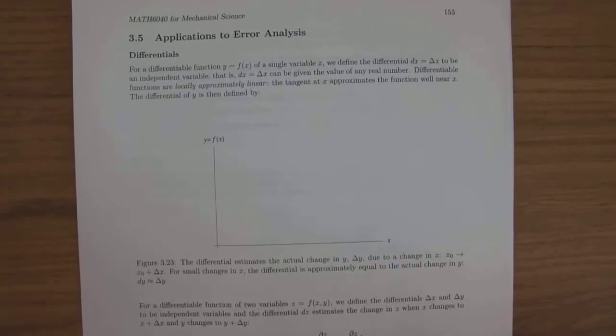Now what the differential does is it doesn't help approximate the value of the function, it helps approximate the change in the value of a function. If you change the input a little bit, how much will the output change? This is what we're looking at.